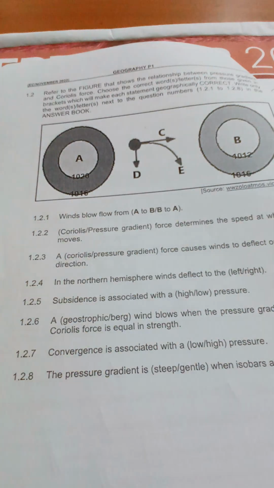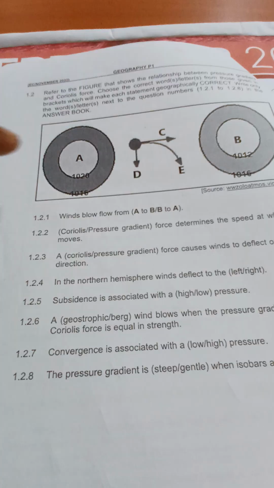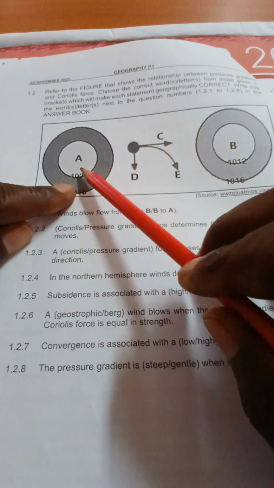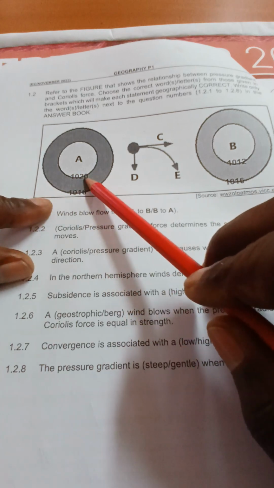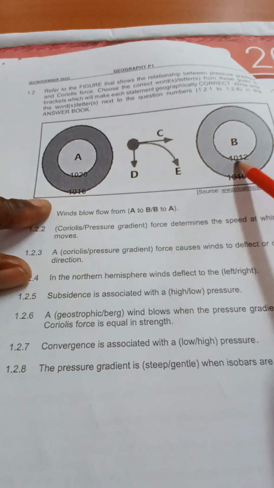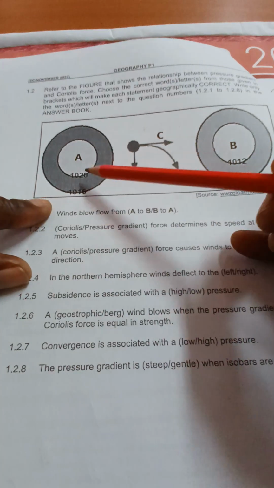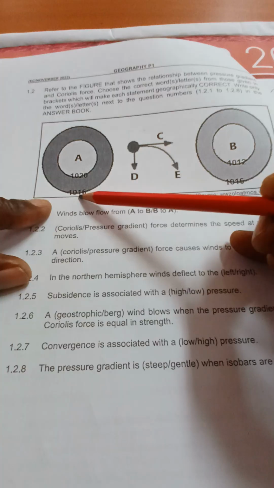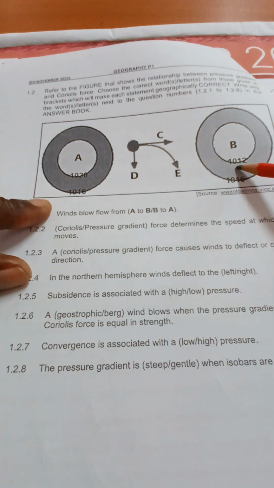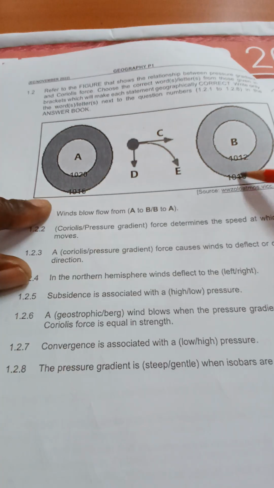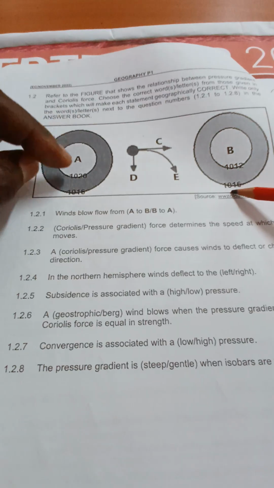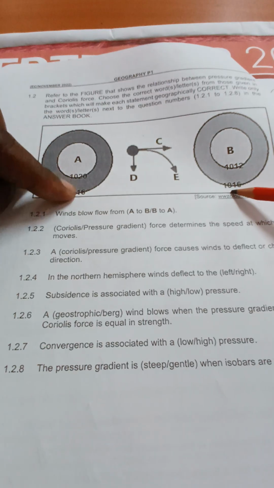So this diagram, it shows you, okay? This is your high pressure, you can see there's high pressure at the center, 1020. This is hectopascals or millibars. Here you can see it's 1012, which means there's low pressure. So there's higher pressure at the center and the pressure decreases as you move outwards. This is what makes up your high pressure.